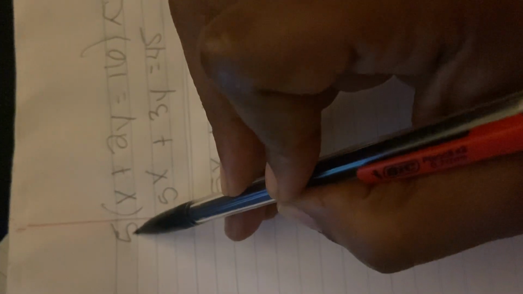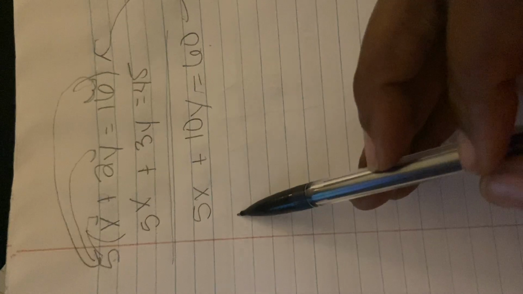Once you multiply 5 by x, 5 by 2y, you're kind of doing the FOIL method. This right here will give you this answer right here. Then all we do is just bring this answer underneath this answer. So it will be 5x plus 3y equals 45.